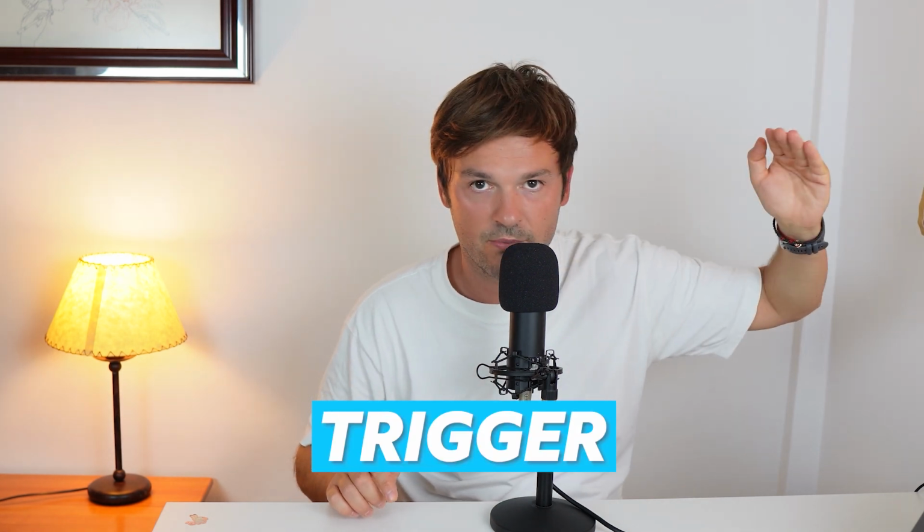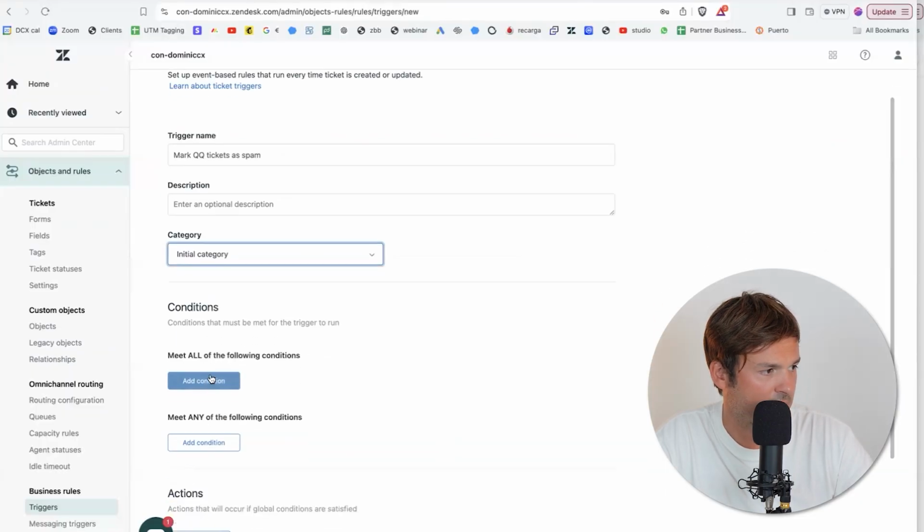So if you put it at the very bottom, the tickets will come into the system and the agents will still see it in the views until the triggers run and the API works, goes to space, comes back. So you want to eliminate that. So add this trigger to the very top because it's very important to eliminate spam before you present tickets to agents.